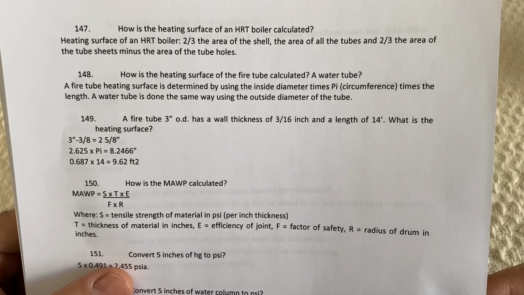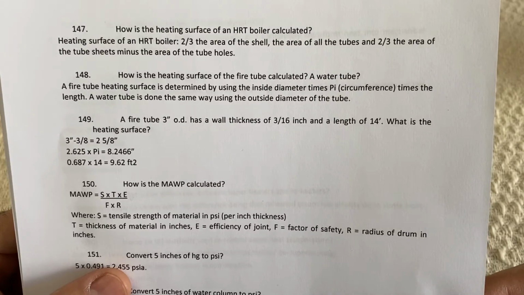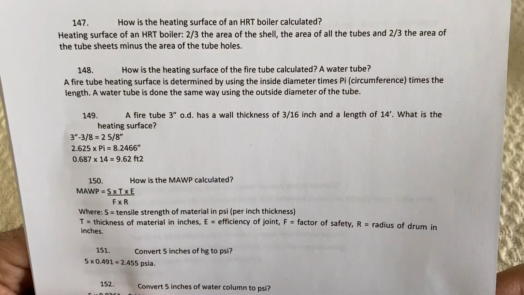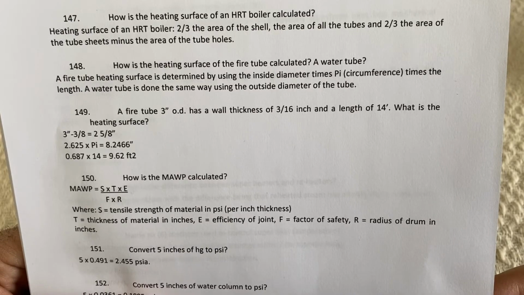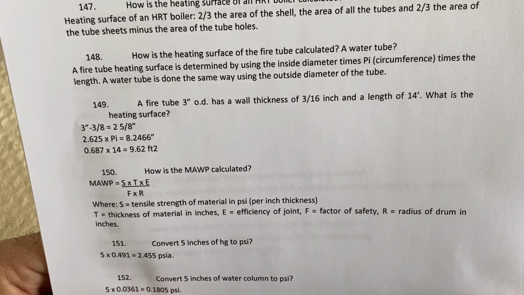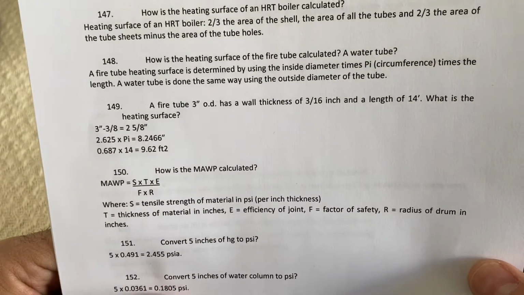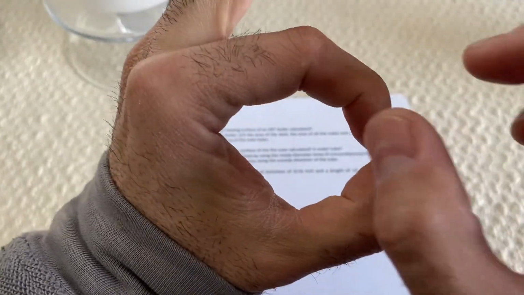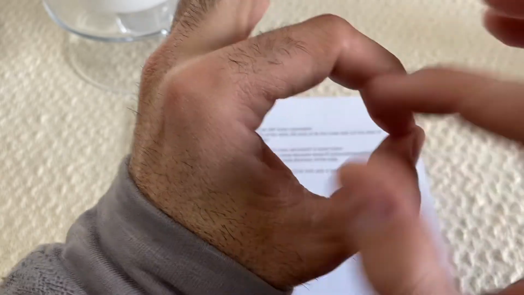A fire tube with 3 inches outside diameter has a wall thickness of 3/16 and a length of 14 feet. What's the heating surface? So, since you need the inside diameter for the fire tube, you need to remove the thickness on both sides of the tube, okay? So the inside diameter will be 2 5/8. Remember, you need to take off the thickness of one side of the tube and also the other side of the tube, to have the inside diameter.